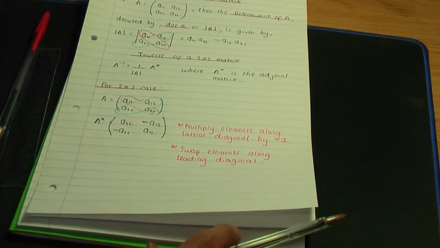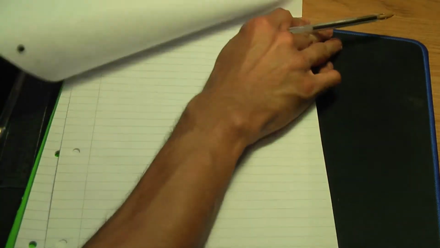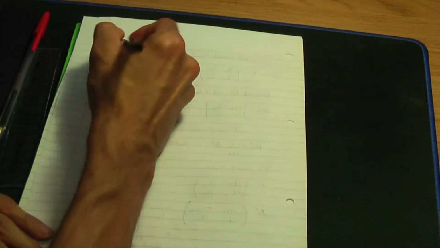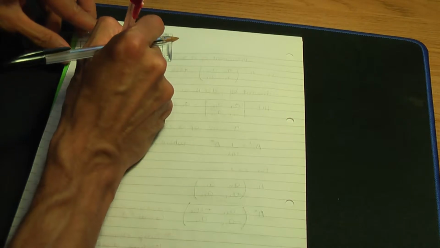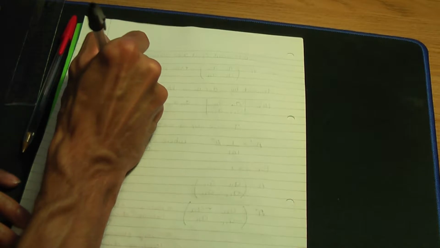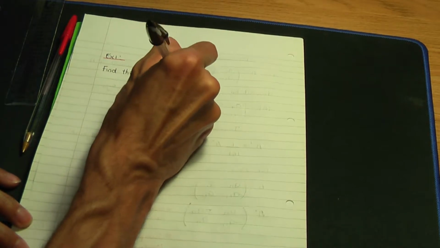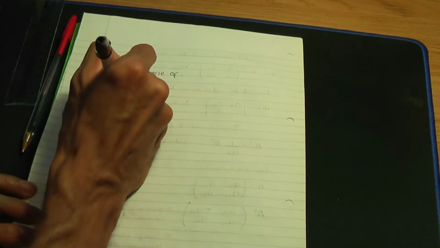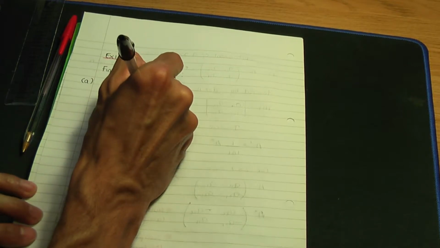Okay, so let's take it further with an example. Let me continue on the reverse. So let's work out the inverse of a 2x2 matrix. So example number 1. In this case, the question is find the inverse of, and in part A, matrix A is given by 2, 5, -1 and 4.